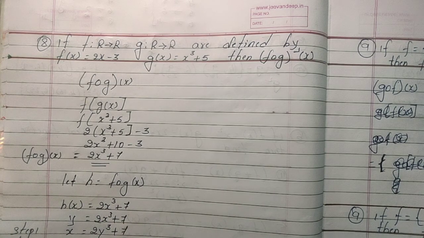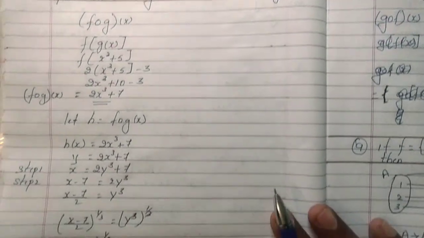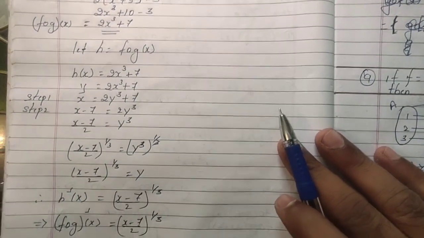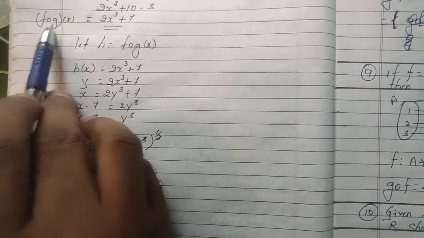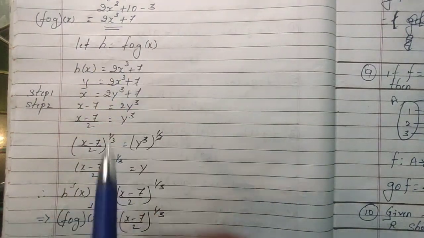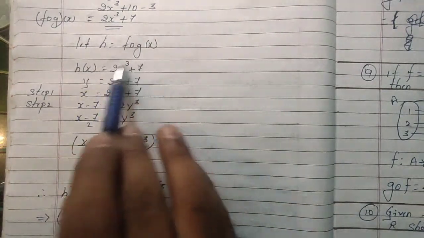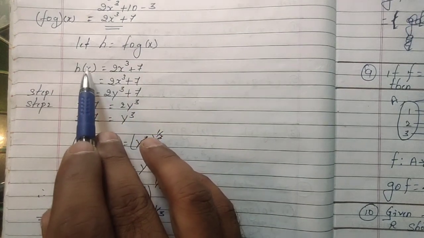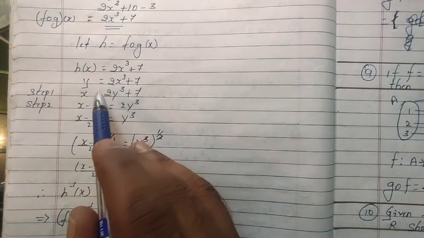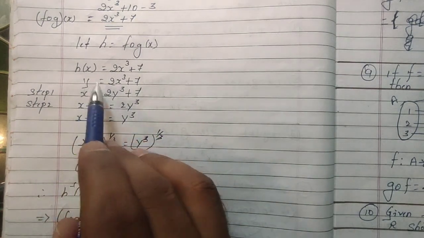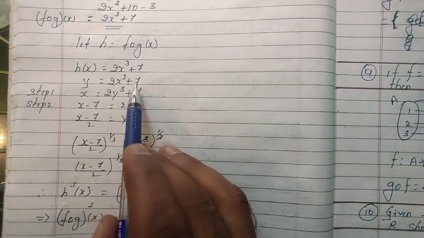Here we may get doubt or some confusion. So what I am doing, this f of g I will consider as h. Let h be nothing but f of g. So h of x function we know. Now remember f of x is nothing but y I used to take, no? Similarly h of x is also nothing but y. That is nothing but 2x cube plus 7.